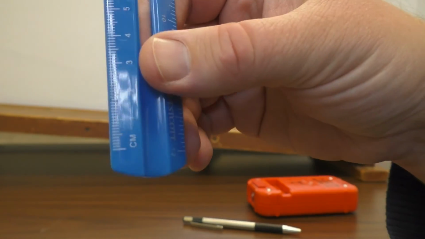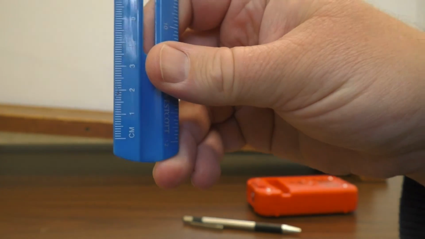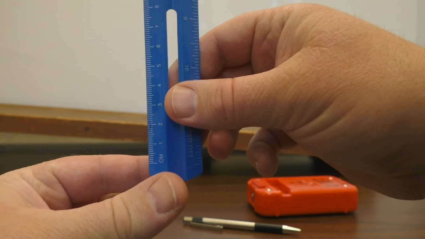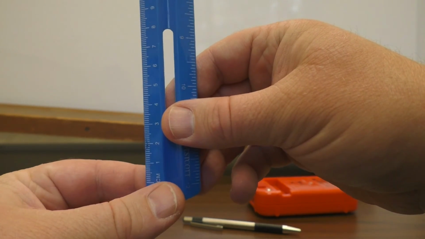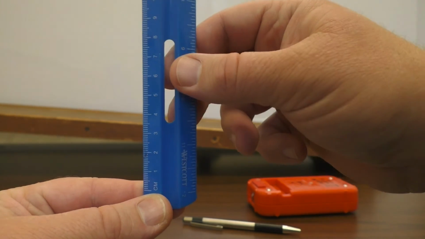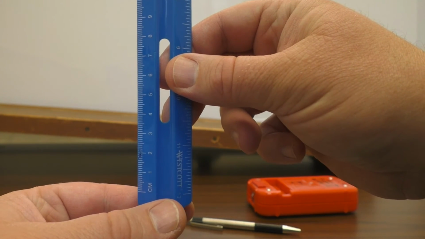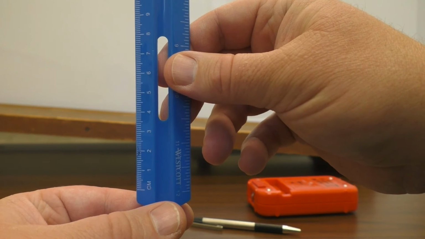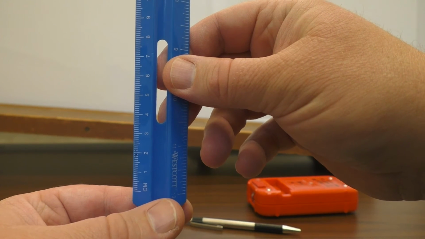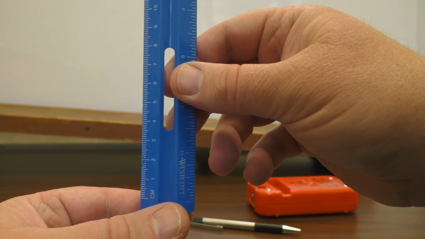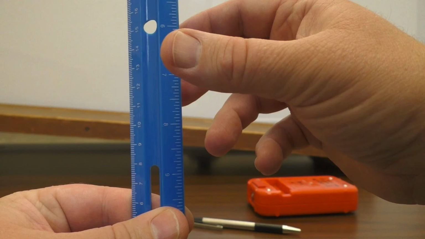You'll want to hold your fingers by the zero, so I'll use the centimeter end here. Someone will hold it right about where the 0 centimeter is with your fingers, and then you'll have them drop it, and you'll try to catch it.